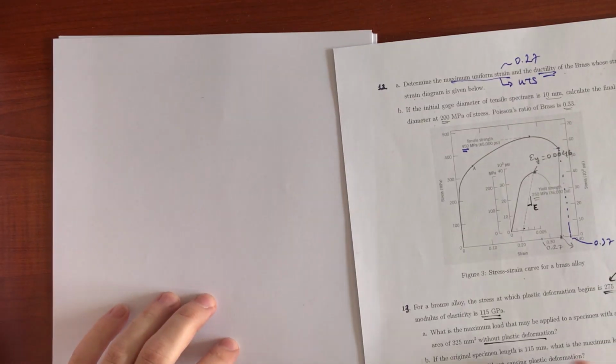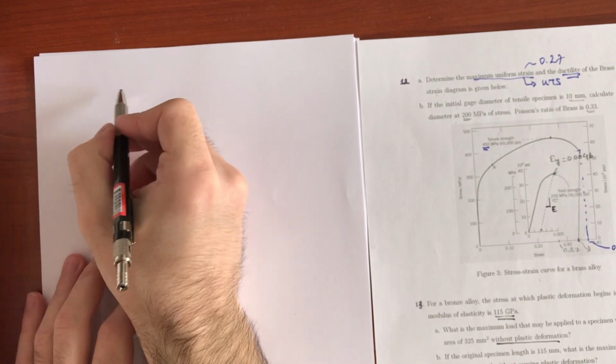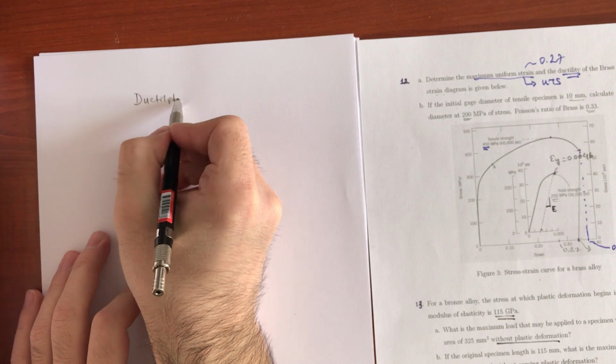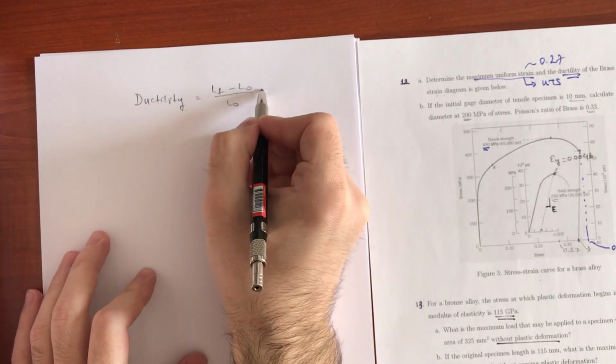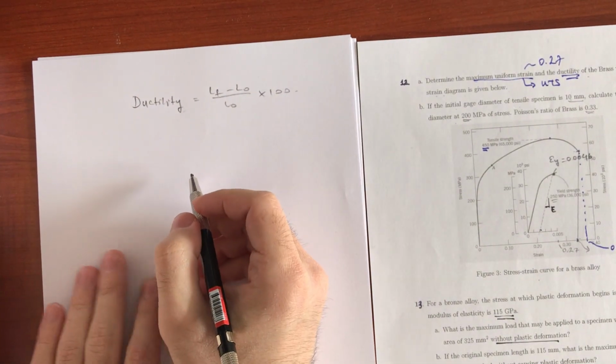So if we rewrite the problem statement, ductility is asked here, which is the final length minus initial length divided by initial length times 100, in terms of percent elongation.